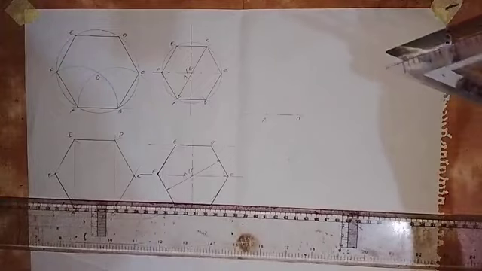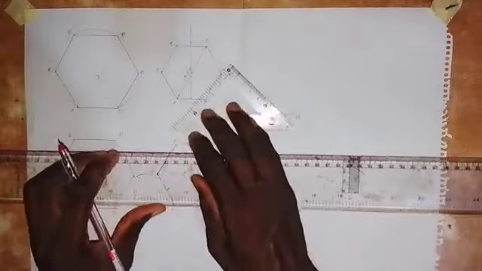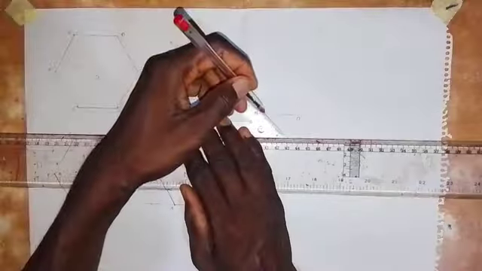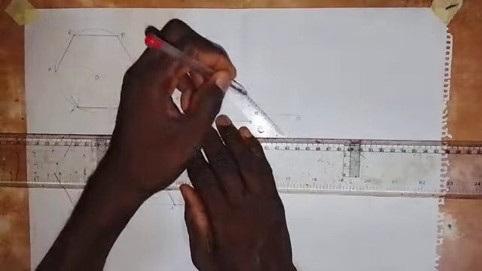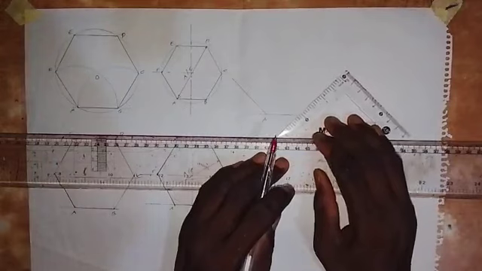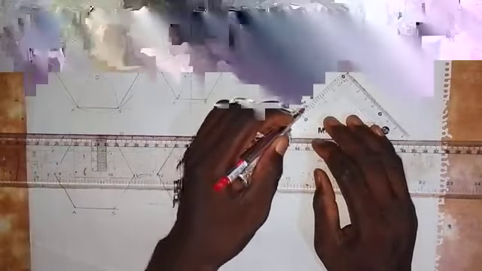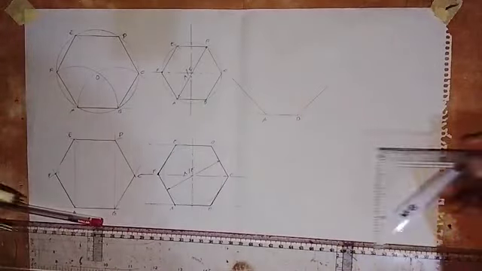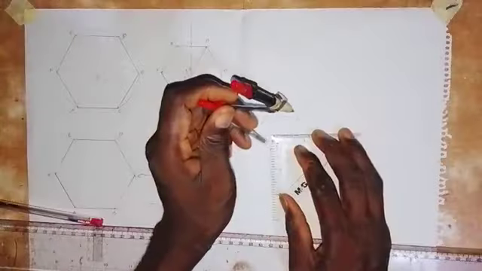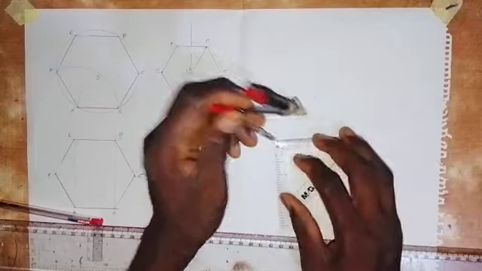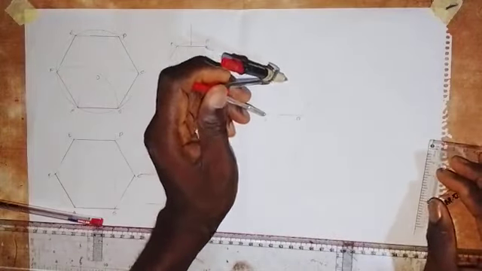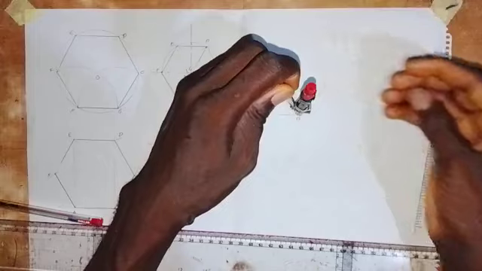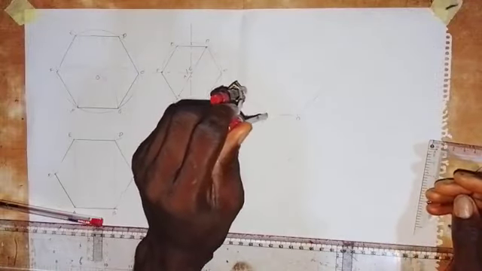So the next thing that we are going to do, we are going to make use of our 45 degrees set square. Set the 45 degrees set square on the ruler like this, and then from point A, draw a line in this direction, then slide it to point B and also draw a line in this direction. Then we take the compass and take a measurement of 30 millimeters on the ruler, length AB.